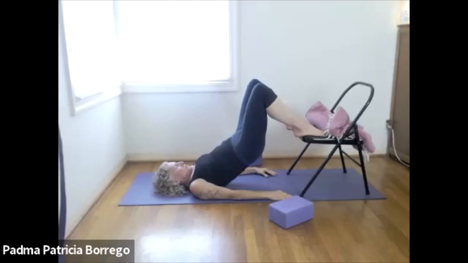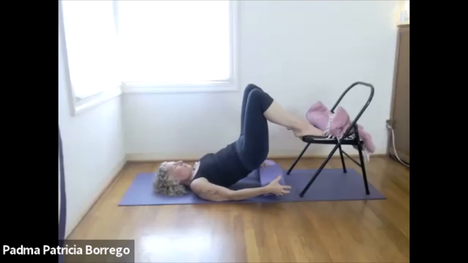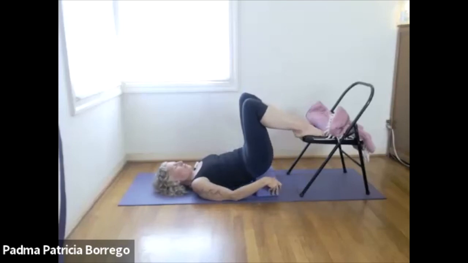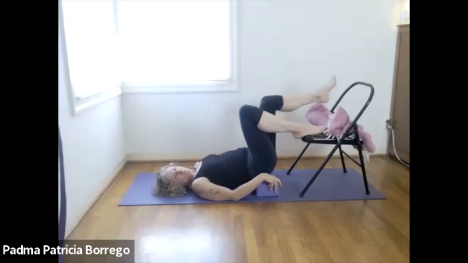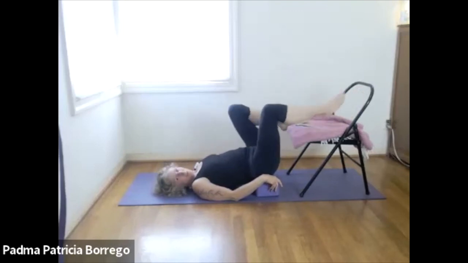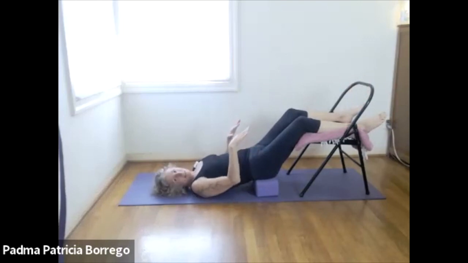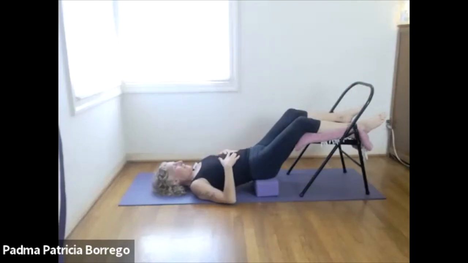And then slowly, slowly, as you roll down, grab your blocks, bring your blocks under your pelvis. And your lower legs back on the chair. So I move my blanket, put the blanket back, and let the legs rest. Right, so the hips are slightly elevated, the legs are elevated. So it's a little bit of an incline. Just a gradual inversion.